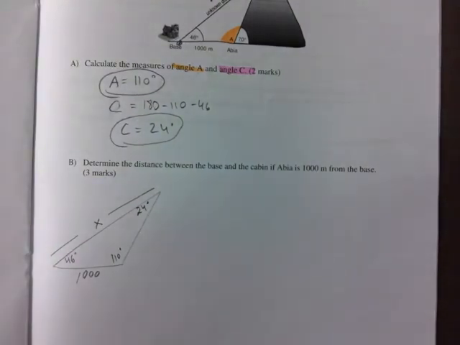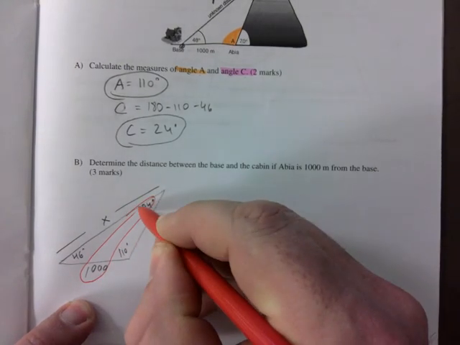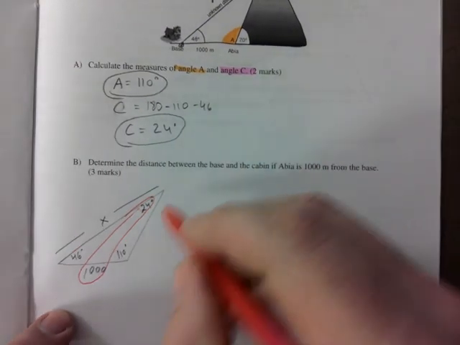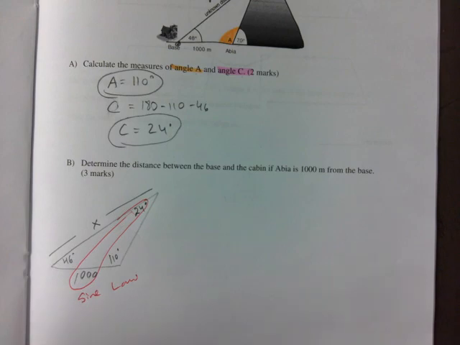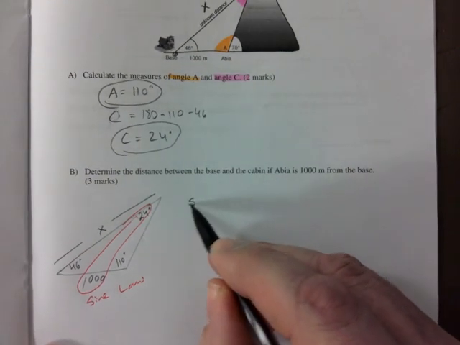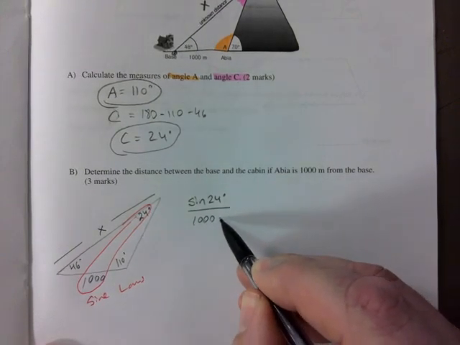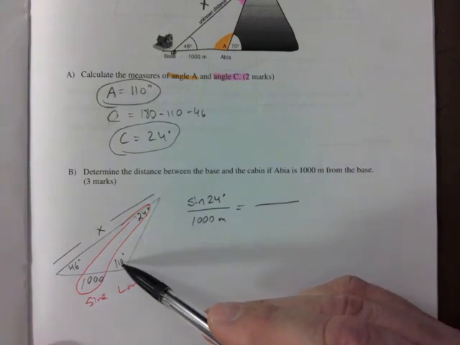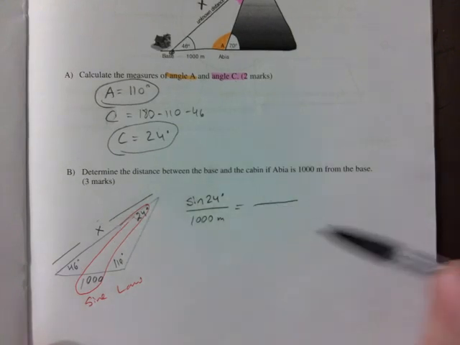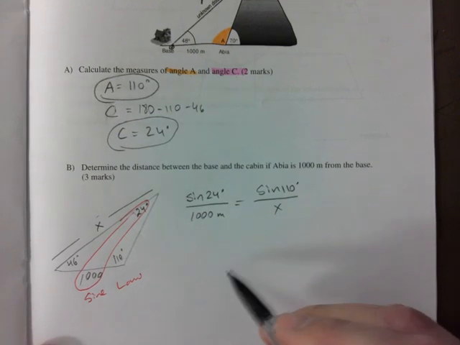Which law am I going to use here? Sine, because I have a pair, correct? So this is my pair. So this is the angle. You travel out, you get the side. So sine law. Okay, question 24. So we're going to go sine of 24 over 1,000 meters. And I have two angles to choose from, but I'm going to use 110 to allow me to solve for x. So that's my setup.